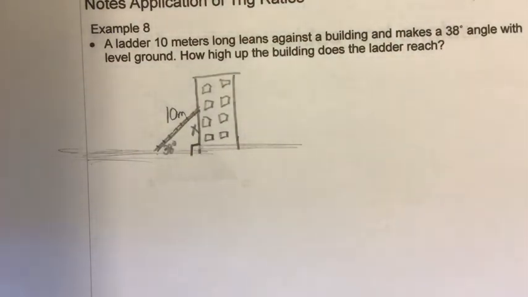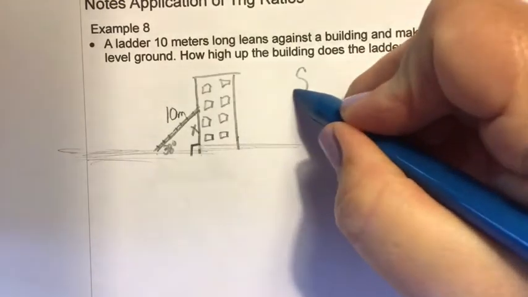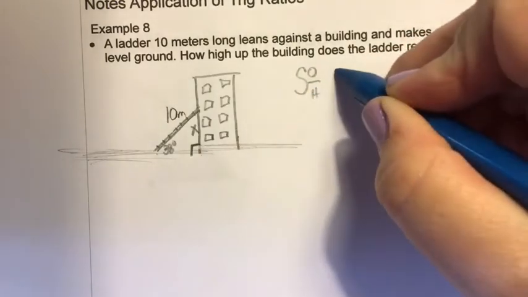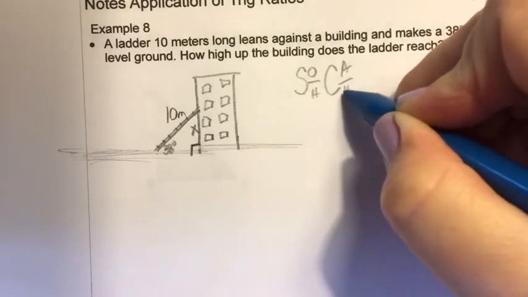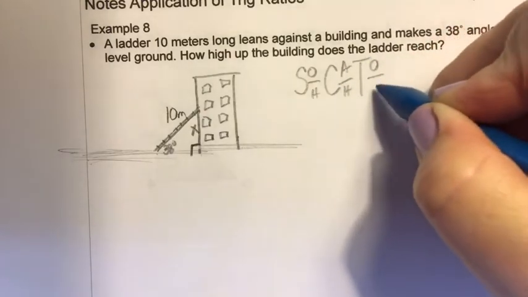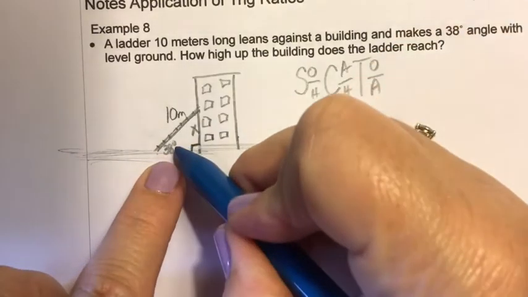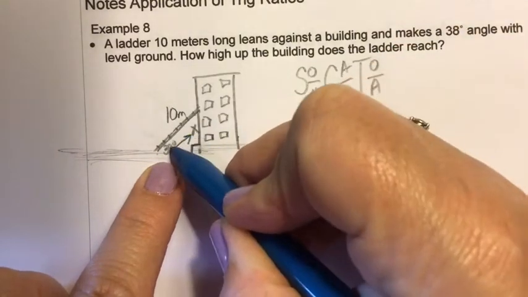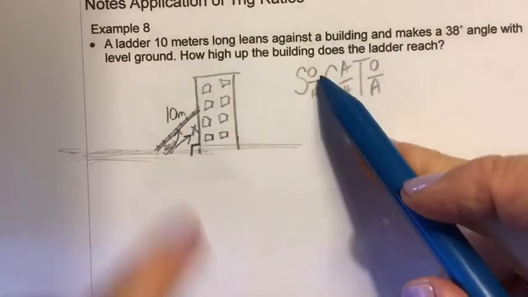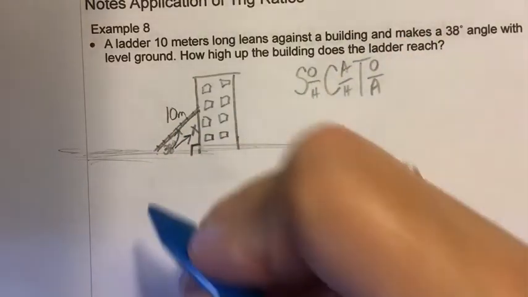Next thing you decide, which trig ratio do you have? Do you have SOH, CAH, or TOA? In relationship to this angle, I have opposite and I have hypotenuse. I have SOH.